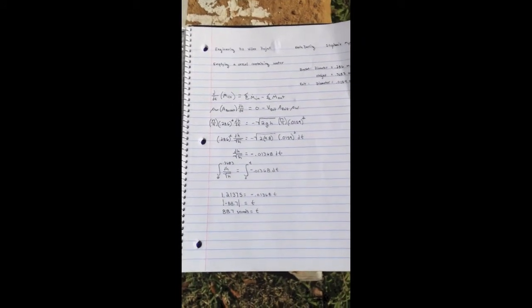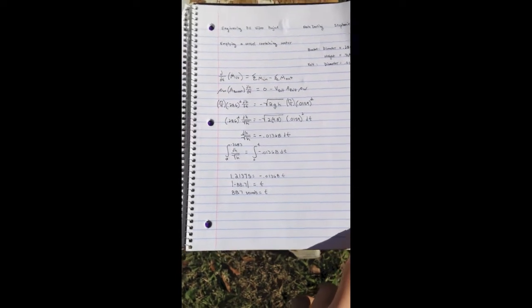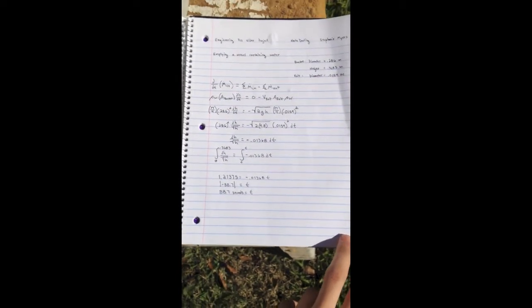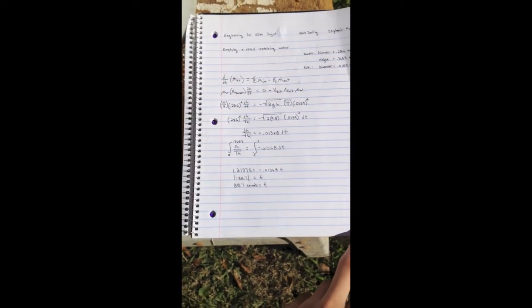So if we continue on, we're going to see that if we integrate both sides of the equation, we're going to have t equal approximately 88.7 seconds. Now, we have to take the absolute value of that because of the negative mass going out. So hopefully when we drain this, it's going to take approximately 1.5 minutes to 1 minute and 45 seconds.